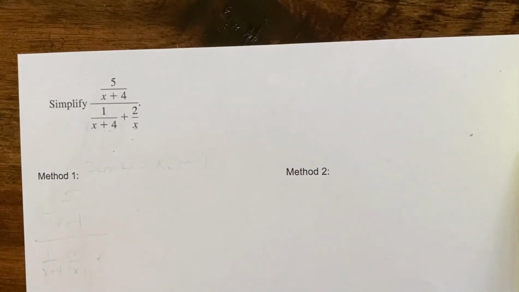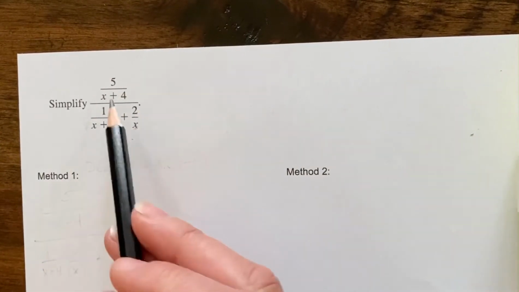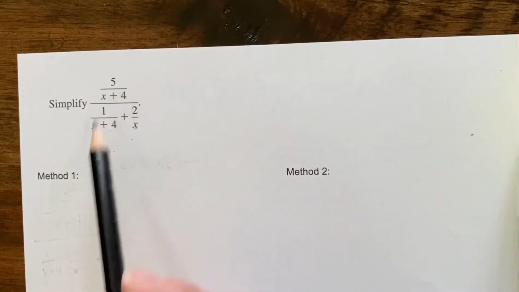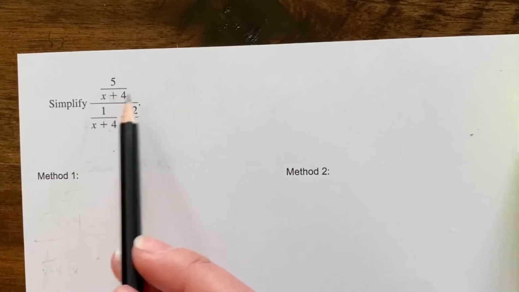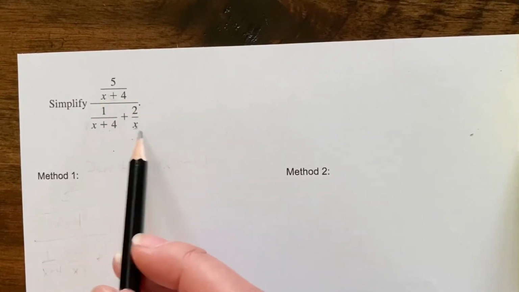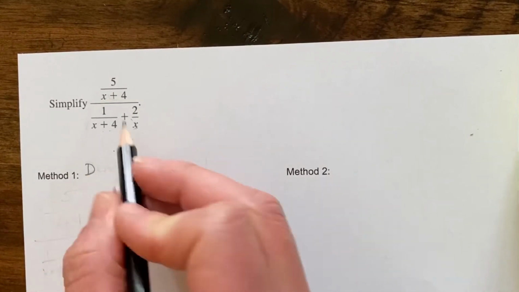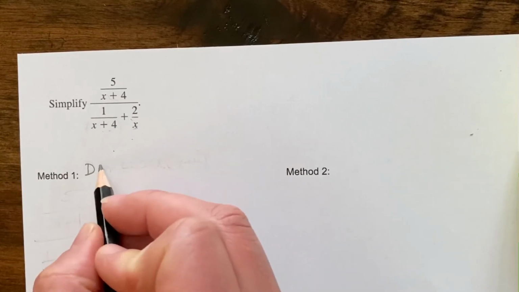Okay, we're going to do one more example. So again, I have my complex fraction I need to simplify. So I'm going to do method 1 first. Our numerator doesn't need anything done to it because there's already one fraction, but in my denominator I have two fractions, so I need to combine these, so I need a common denominator.